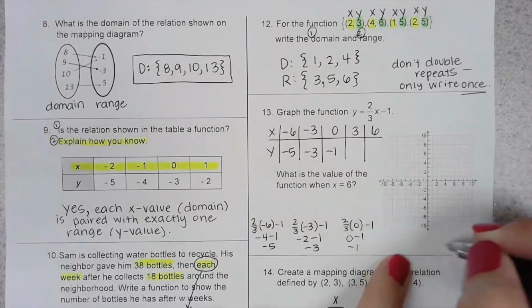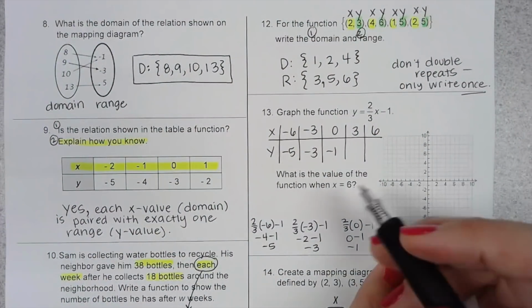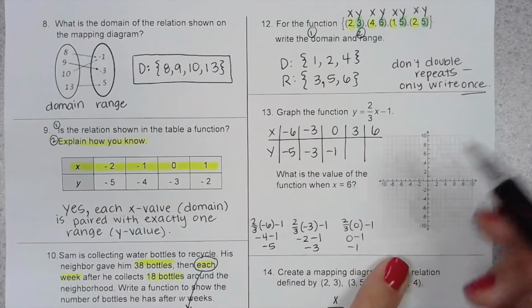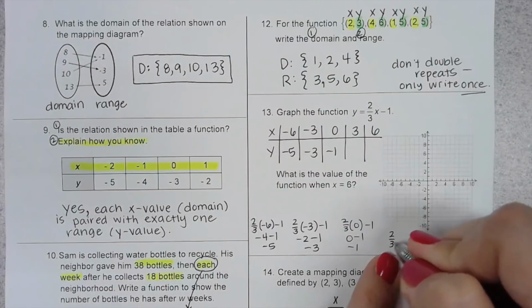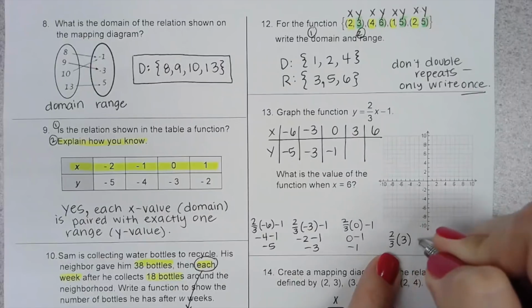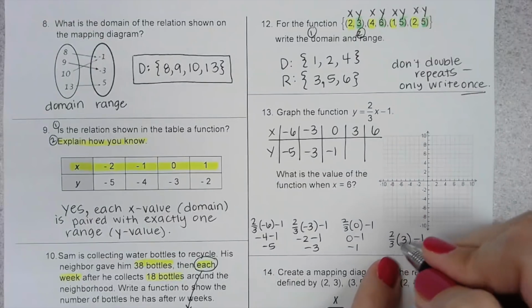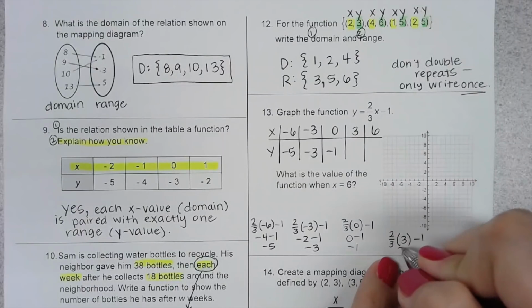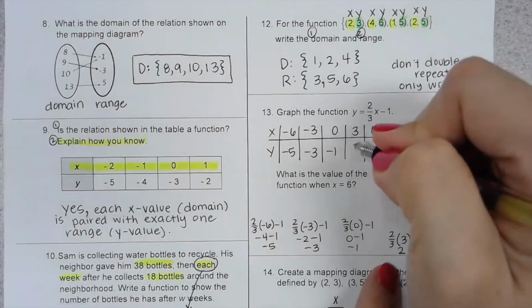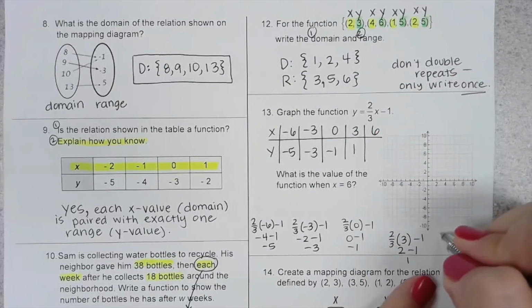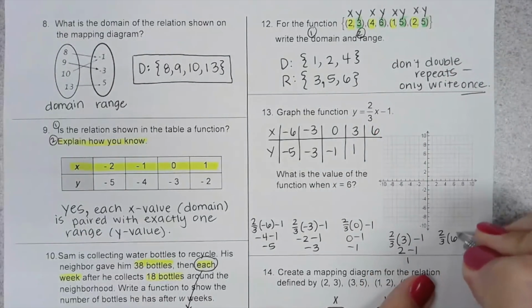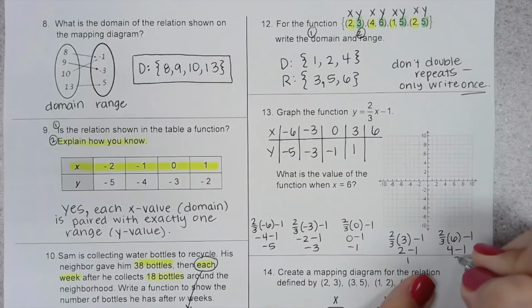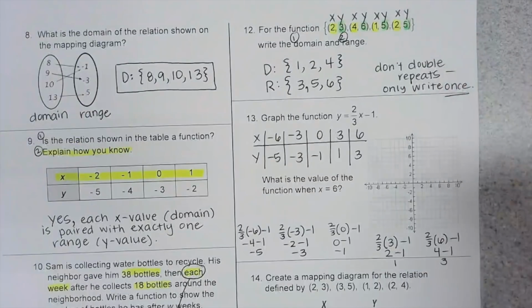And then let's see, I think I should be able to fit my work for the other two just over here because I have a second question for this one to answer right here. So 2/3 times +3, take away 1. 3 goes into 3 once, and then 1 times 2 is 2. So this one goes with +1. And then the last number I picked was the number 6. So 2/3 times 6 minus 1. 3 goes into 6 twice. 2 times 2 is 4. And 4 minus 1 gives you 3.